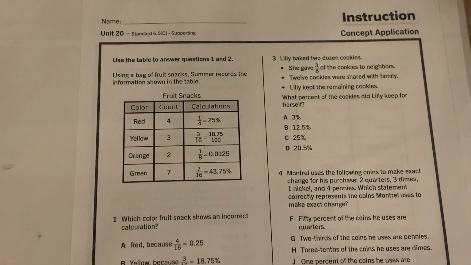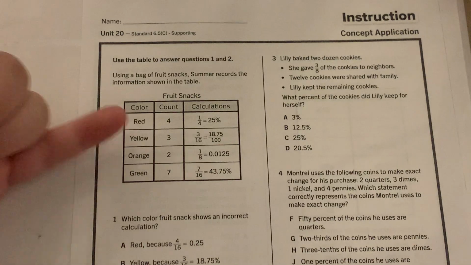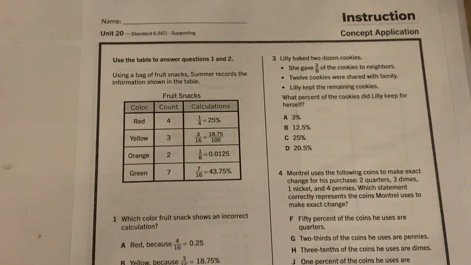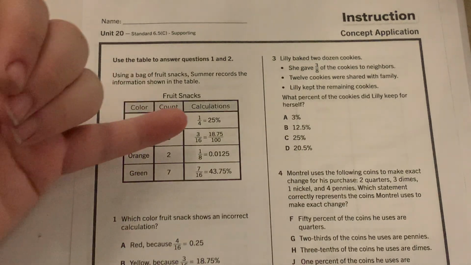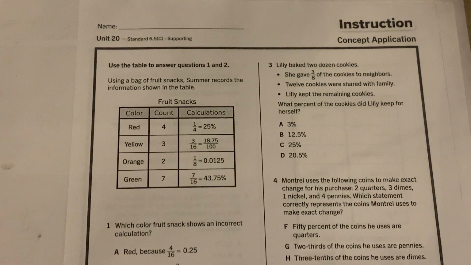Okay, what do we got going on here in the table? It shows the color. Yellow. Calculation. Okay, it shows the count, so the number of red, the number of yellow, the number of orange, the number of green. Then she did some fractions, decimals, and percents over here on the right. Okay, we need to figure out which of those is incorrect.